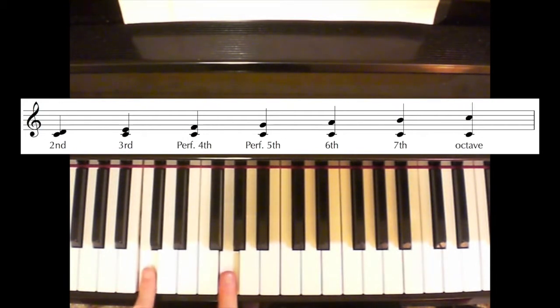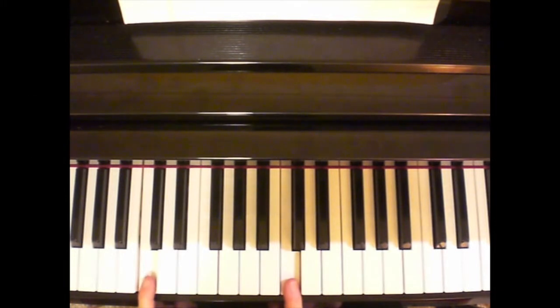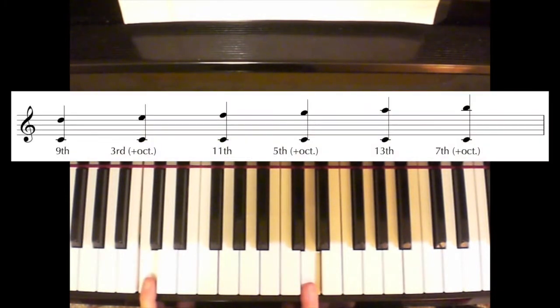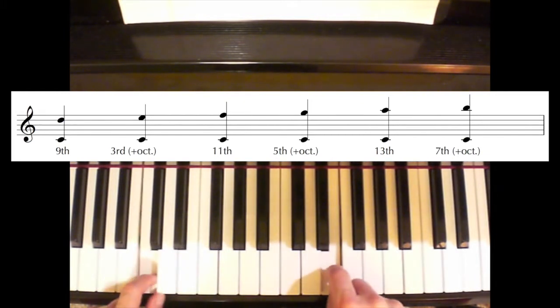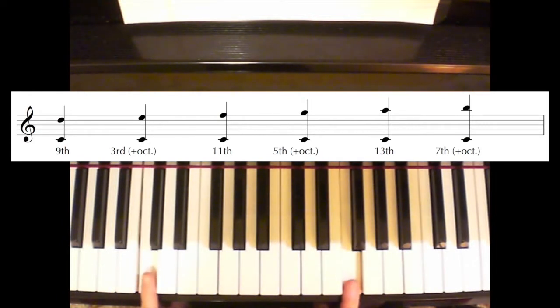Same way with the fifth. We don't say major fifth, it's a perfect fifth. Just a language thing, deal with it. This is a major sixth, that's a major seventh, that's a perfect octave or just an octave. Major ninth, that's a major third at the octave. You can say it's a major 10th, but it's just the third up an octave. That's an 11th, that's a 5th, an octave and a 5th, and that is the 13th. Up here it's an octave and a 7th.